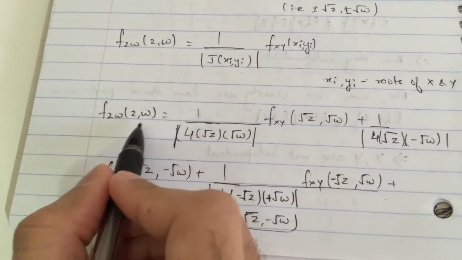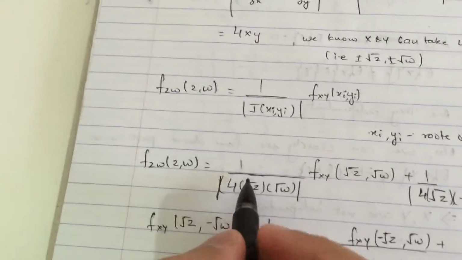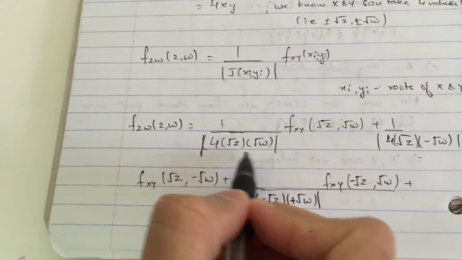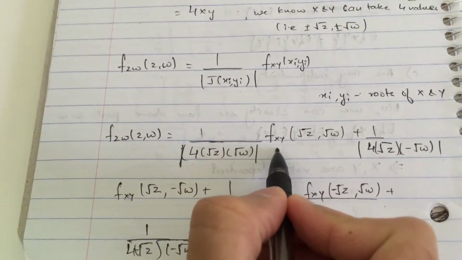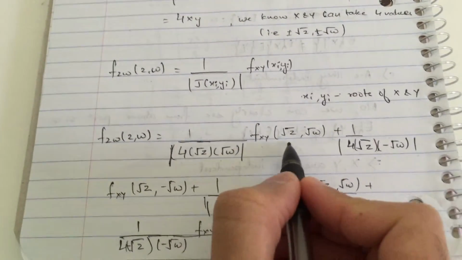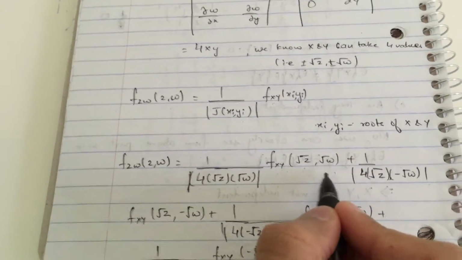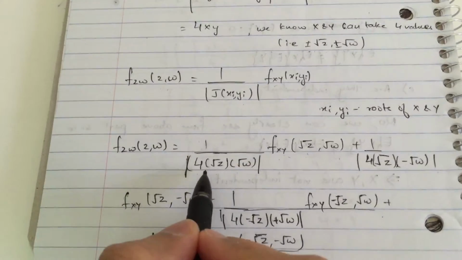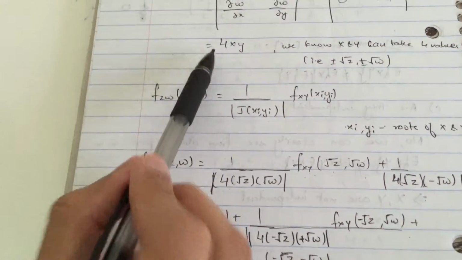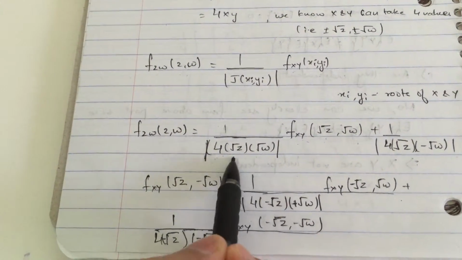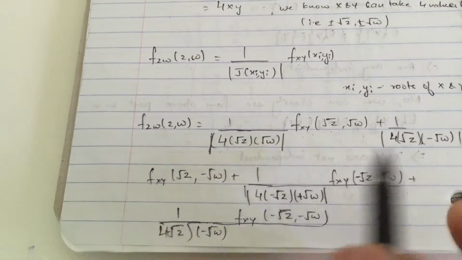Putting in the values, this comes out to be 1 upon 4 root z root w into fxy of root z, root w. This term comes from our Jacobian, that is 4xy, with x as root z and y as root w.